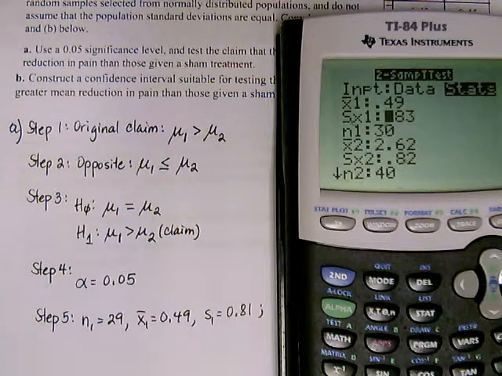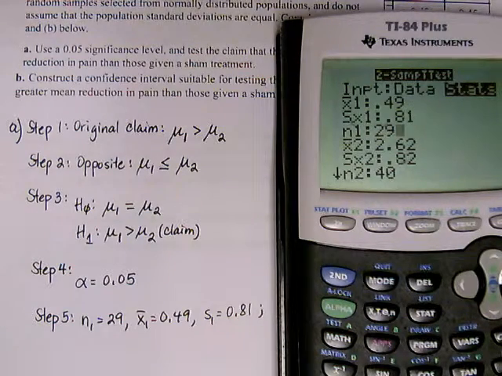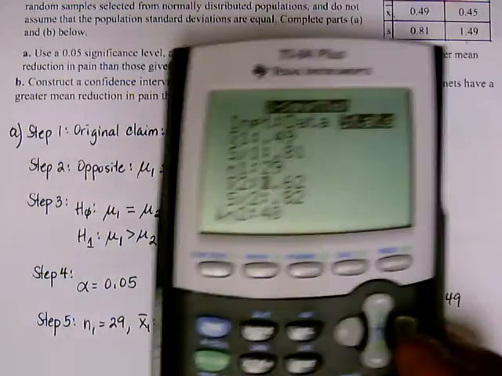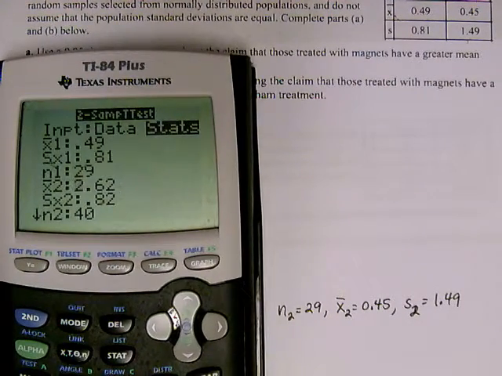S1, that's 0.81, and enter. N1, that's 29. Type in 29 and then press enter. Now let's do the second sample statistics. X bar 2 is 0.45.